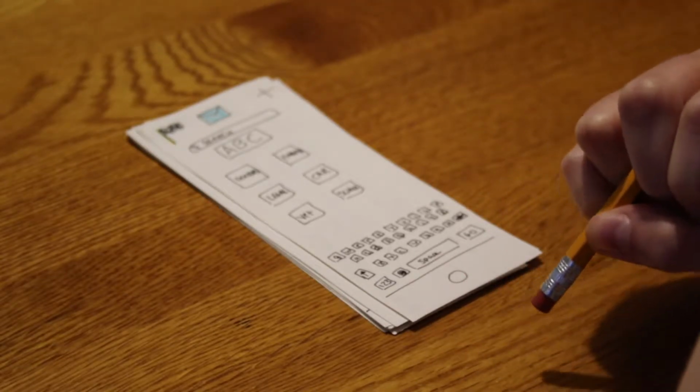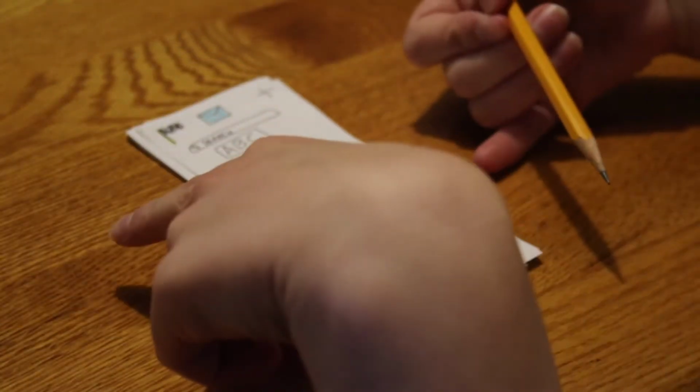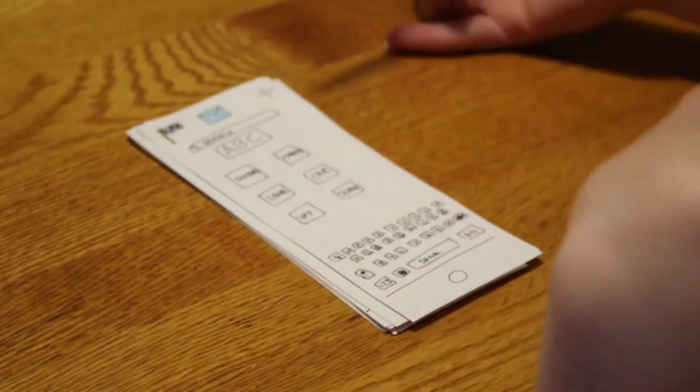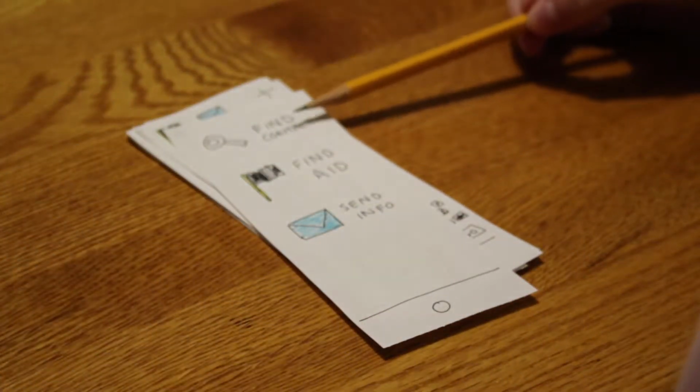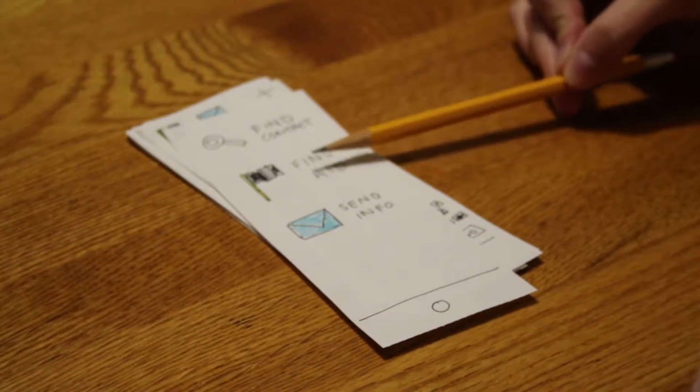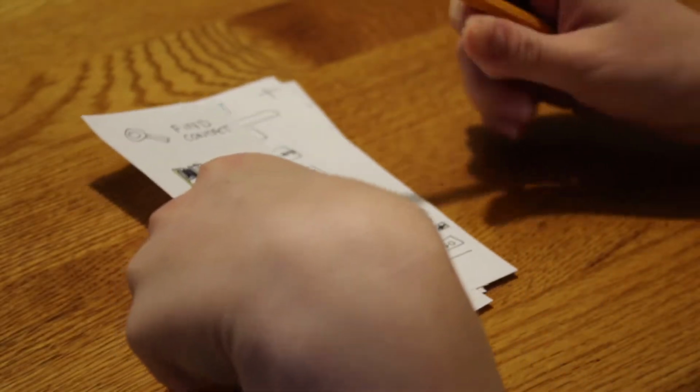Just as a user who has no idea what's going on the first page, before they start filling things out, so after this one, if you have a login, so you have find contact, find aid, send info, which is great.